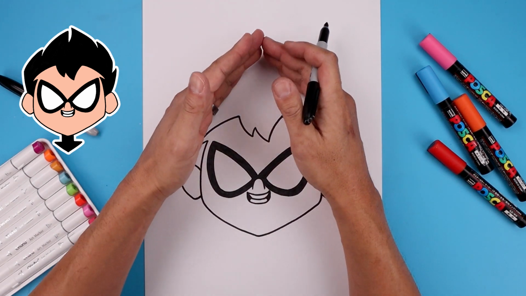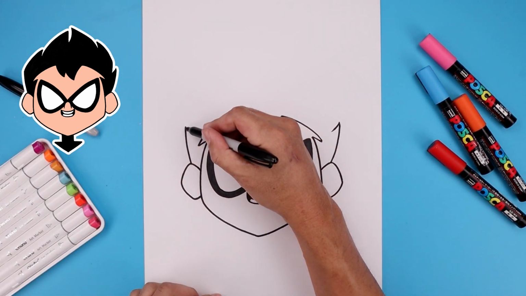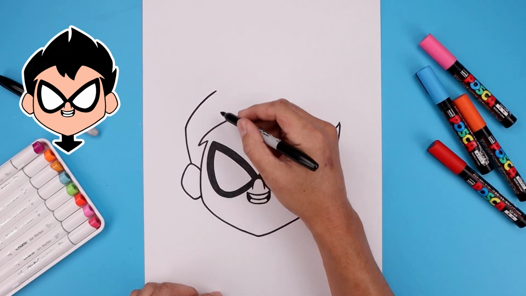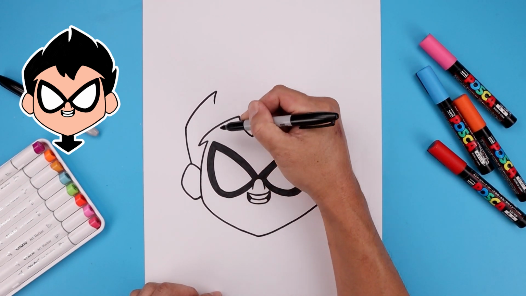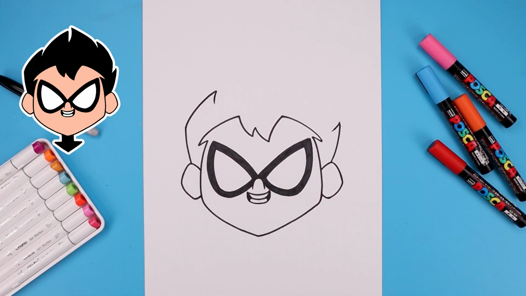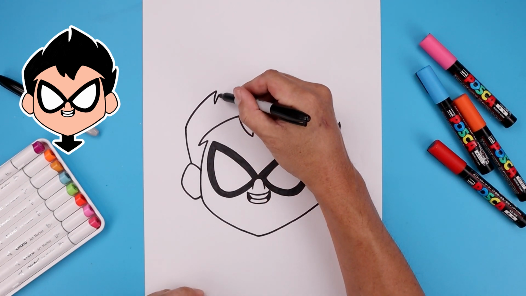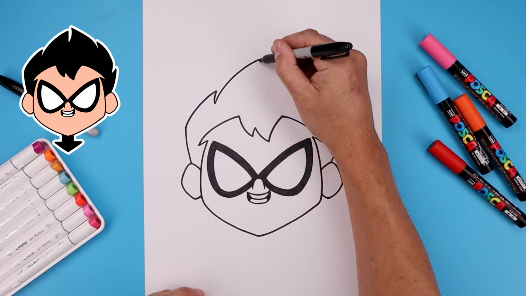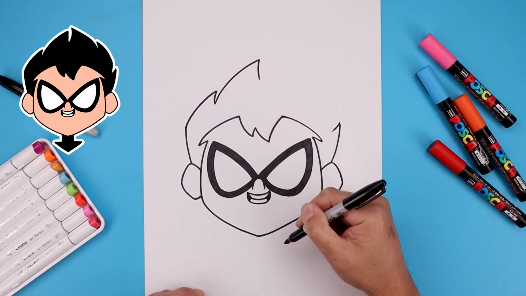Now I want to pull the hair up and in towards the middle. So let's start back on the left. Bend this up and then in. Let's add a point. Bend this back down. Now we pull this up and in towards the middle. Right about there. Add another point coming down.